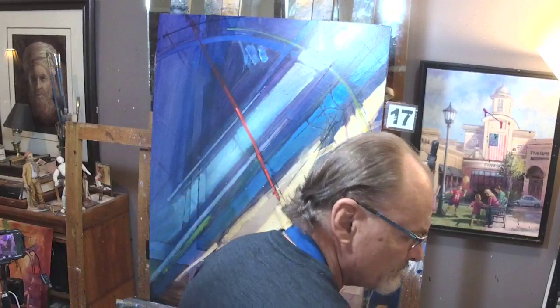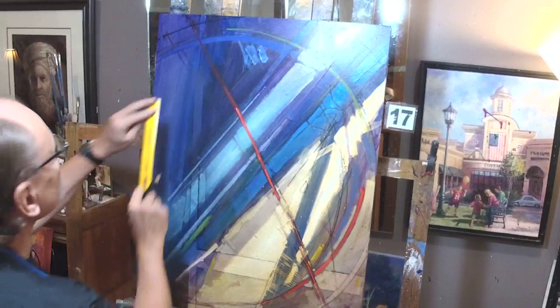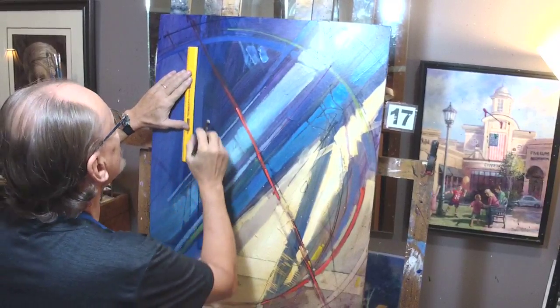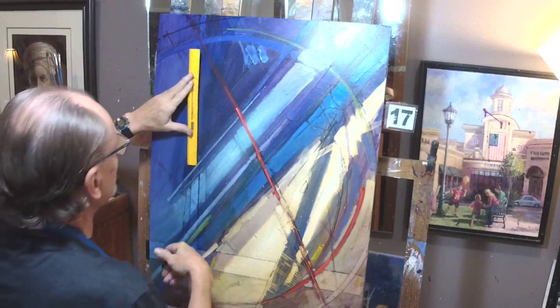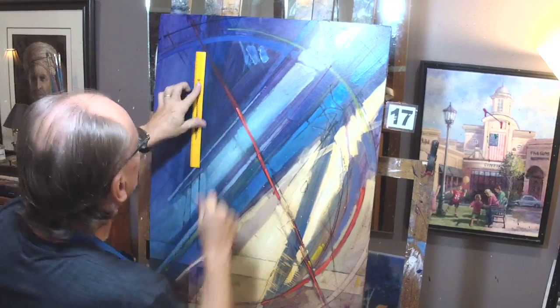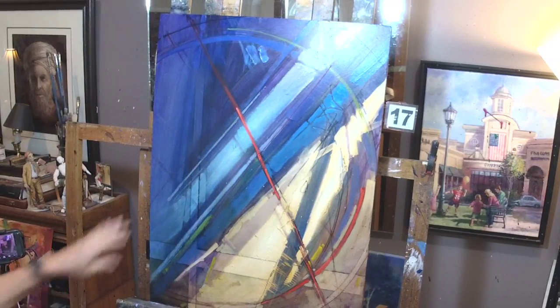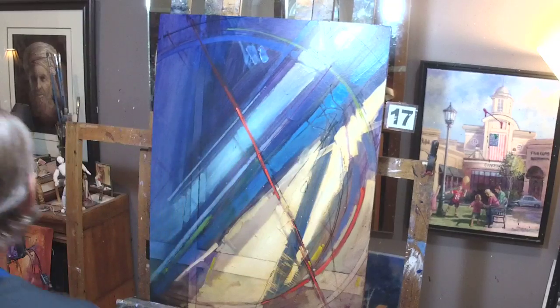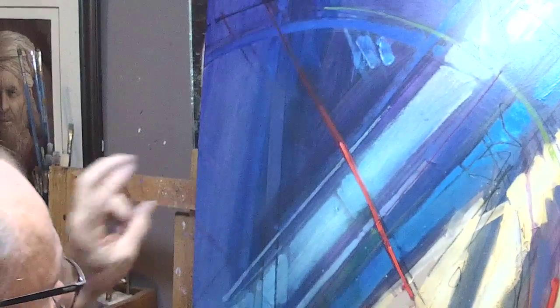I'm going to edge it. There we go. Yeah, I like that. I'm going to edge it on both sides. All right, that is sweet right there. Again, I think you can see it. That is classic, subtle, subtle, subtle.